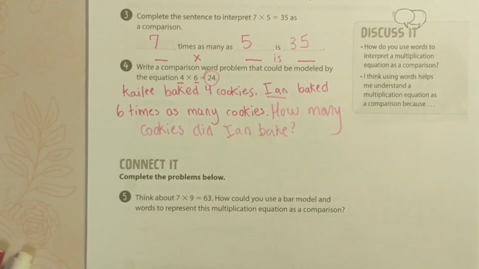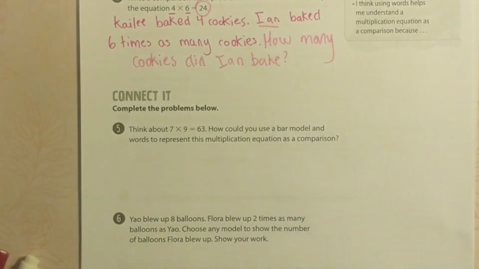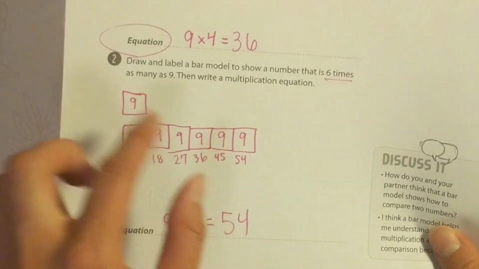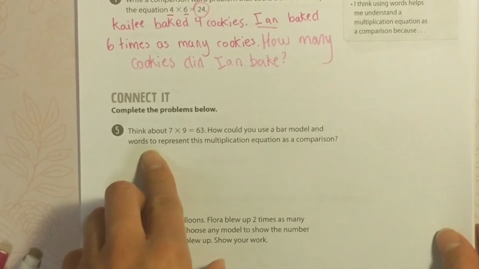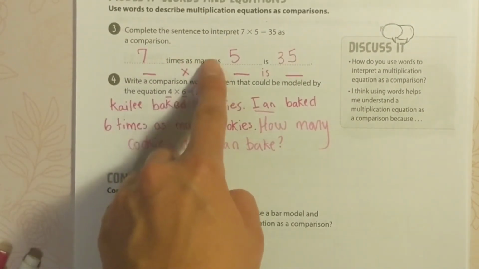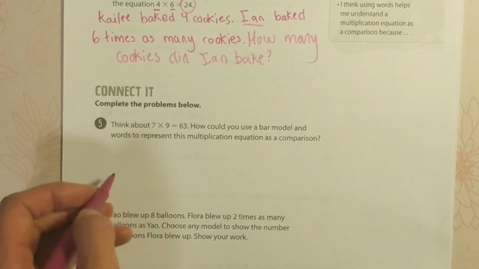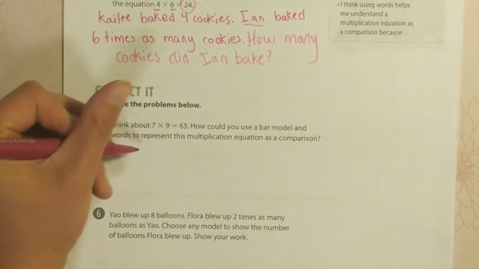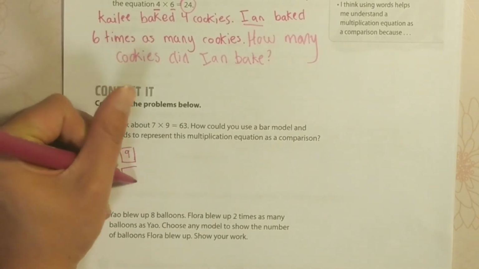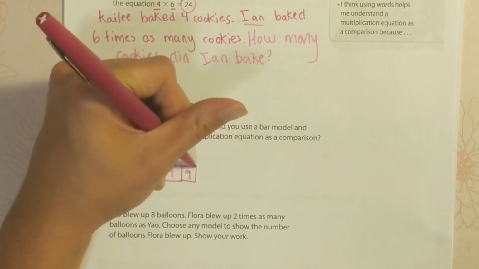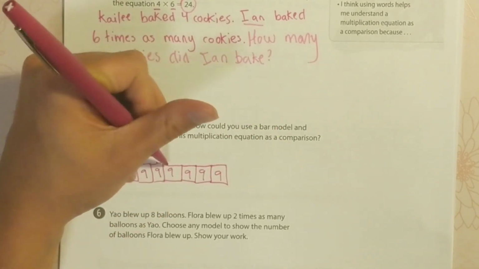Okay. All right, your next one says, think about 7 times 9 equals 63. How could you use a bar model and words to represent this multiplication equation as a comparison? All that means is that they want you to use these numbers to make a model, and then they also want you to use these numbers to write out a comparison with words like this. So you can put 7 in the box and then draw it 9 times, or you can put 9 in the box and draw it 7 times. So if I put the 9, then I need to do the 9, same number, 7 times. One, two, three, four, five, six, 7.